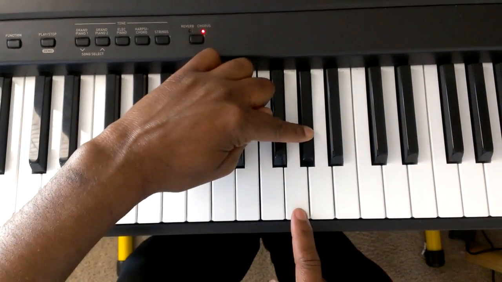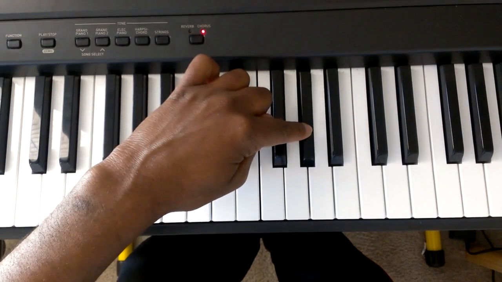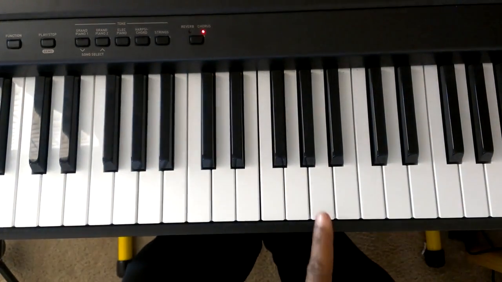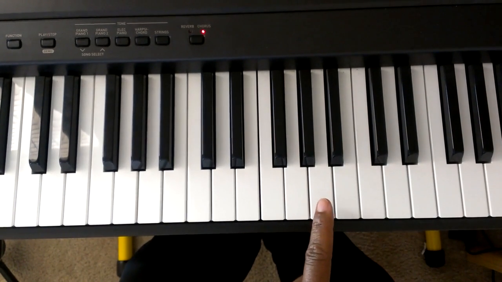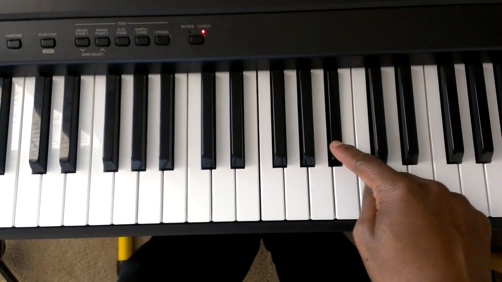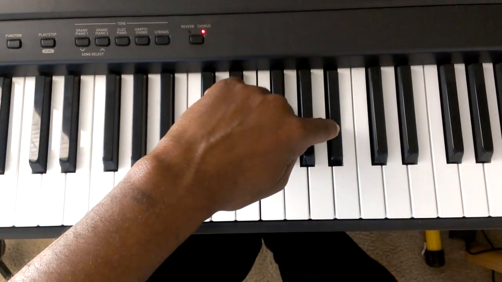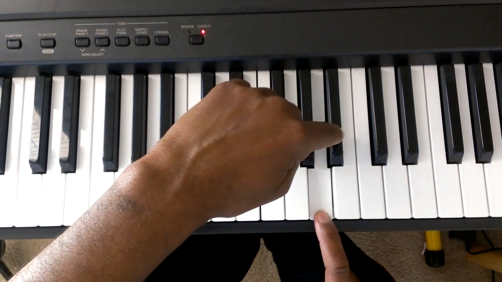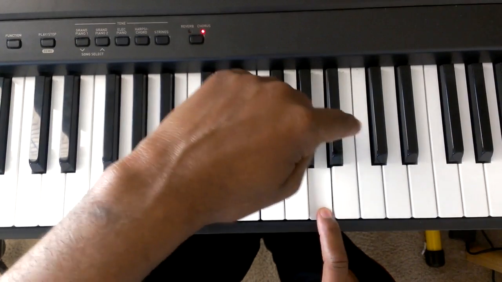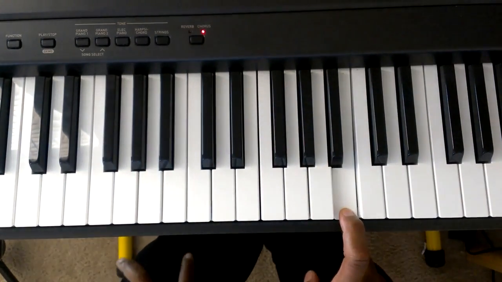G sharp to the G is a half step. G sharp to the A is a half step. A to the G sharp is a half step. There you go. A to the A sharp is a half step. Excuse me, A sharp to the A is a half step. A sharp to the B is a half step.